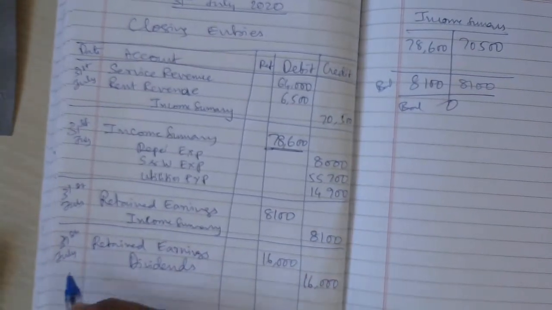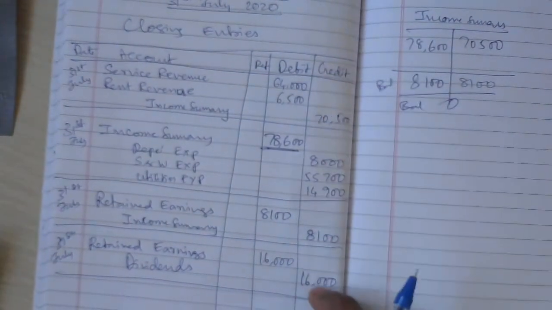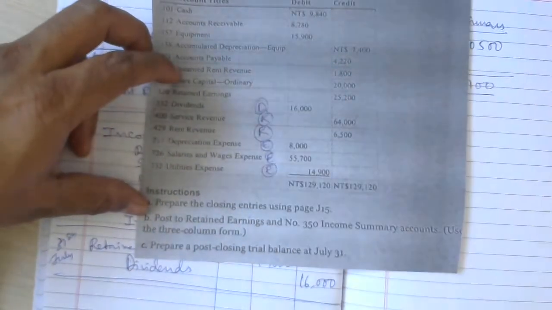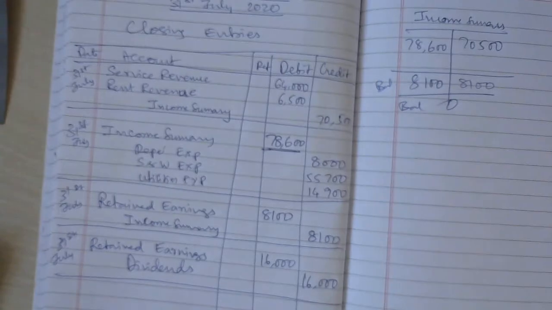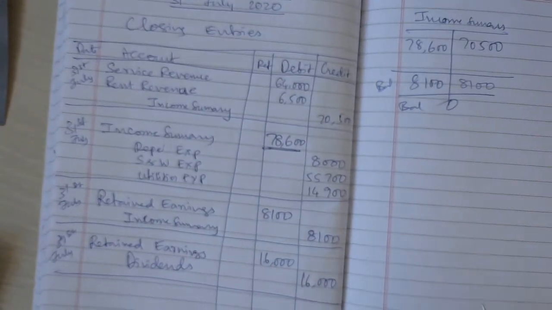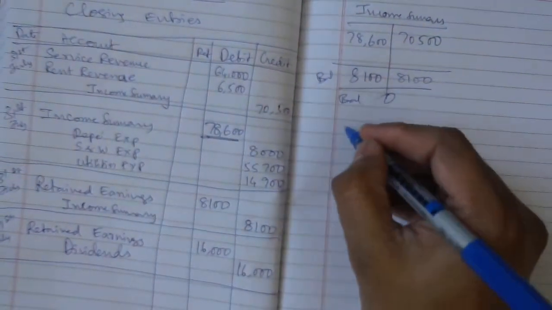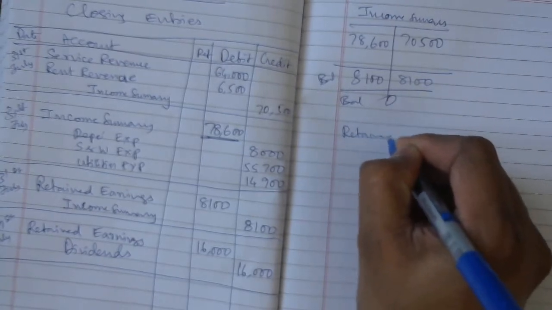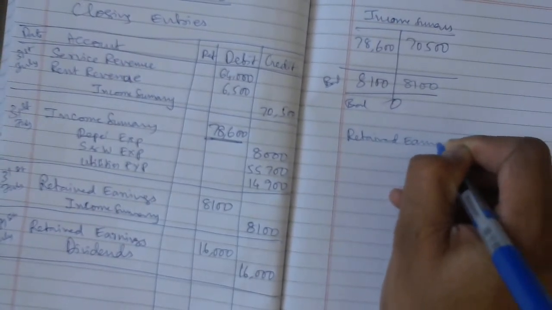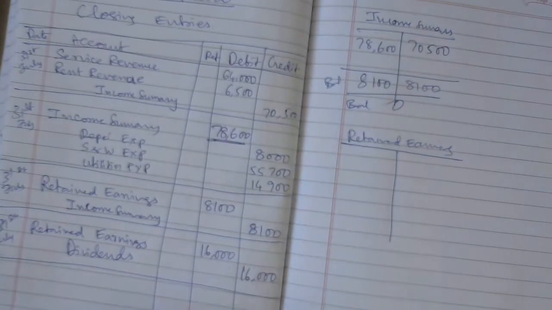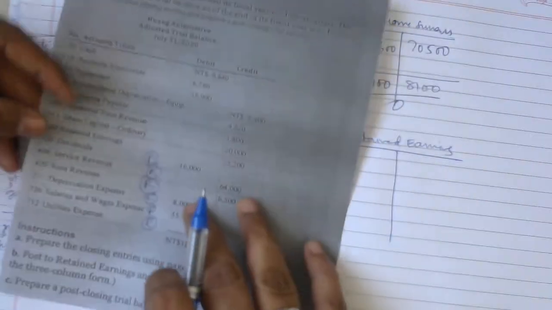Now finally we have completed all our transactions. The expenses have become 0, dividend also has become 0. So now the question is, what is the net balance in the retained earnings? You go to retained earnings and make a T account. What is the opening balance of retained earnings?